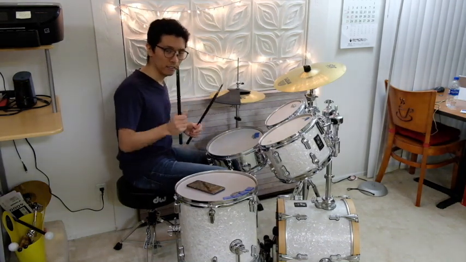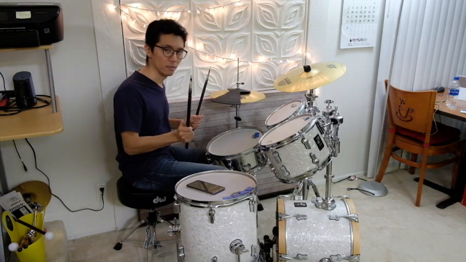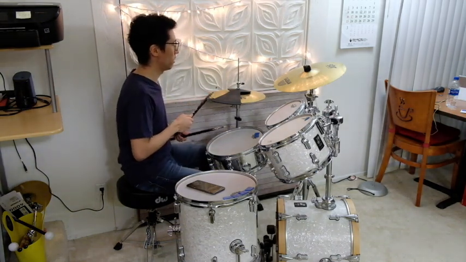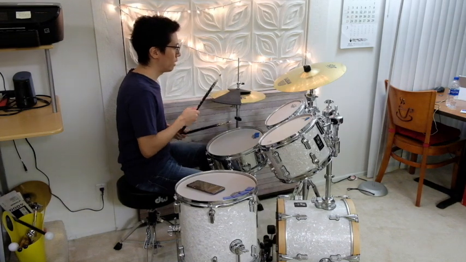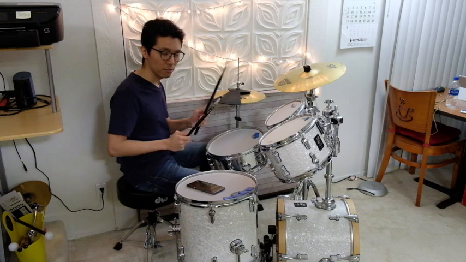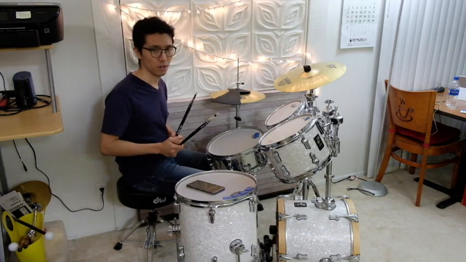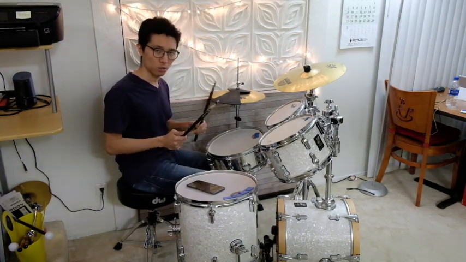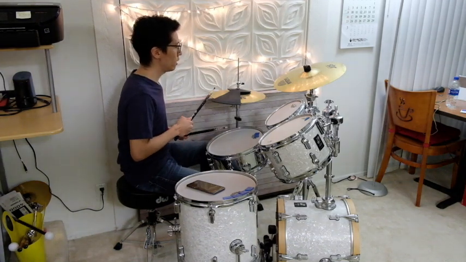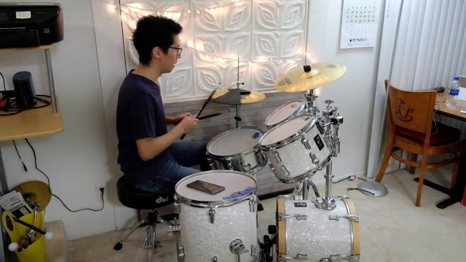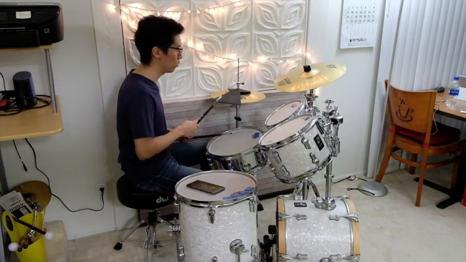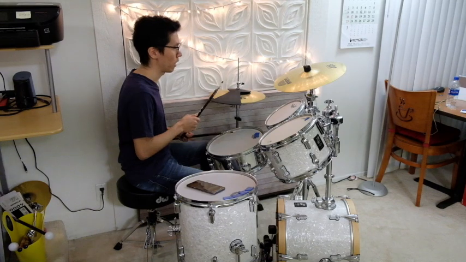So for your hands, your right hand is playing 8 times. So if I count it, 1, 2, 3, 4, 1 and 2 and 3 and 4 and. Your left hand is playing on 2 and 4, beat 2 and beat 4. So it's going to be like this: 1, 2, 3, 4, 1 and 2 and 3 and 4 and.